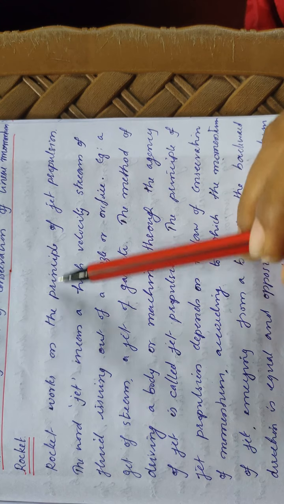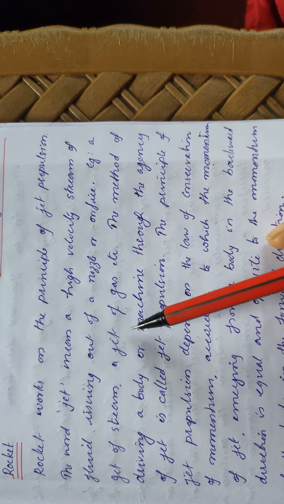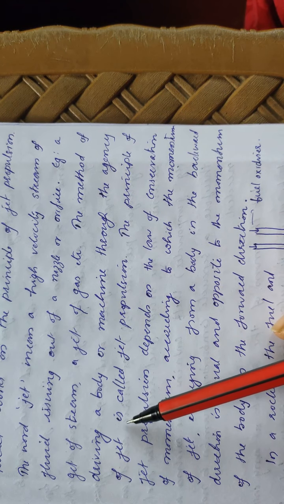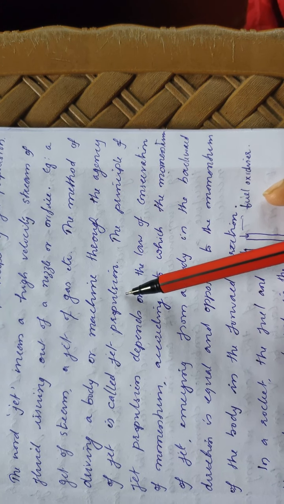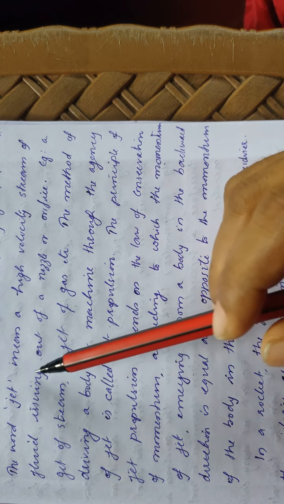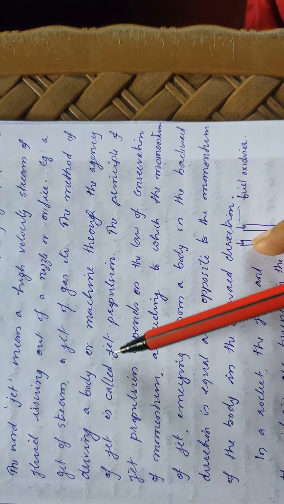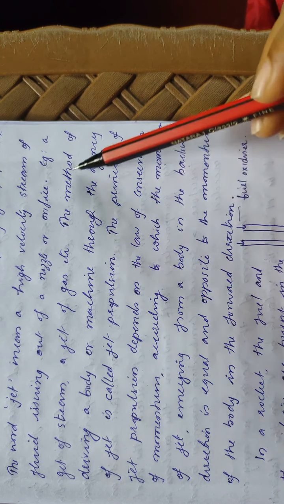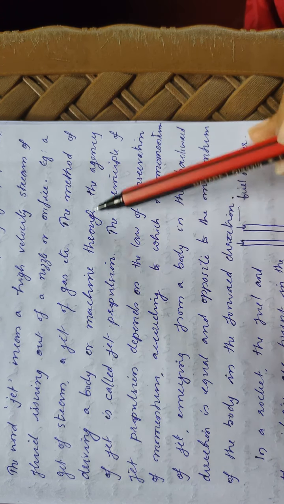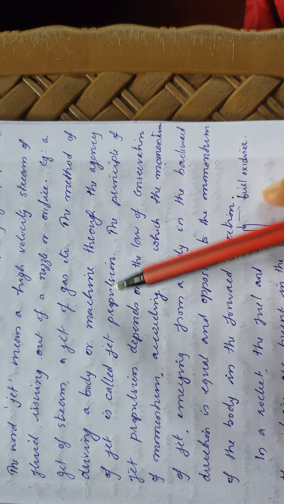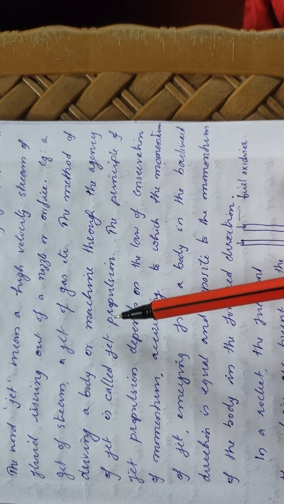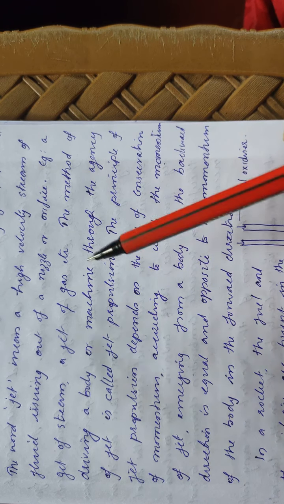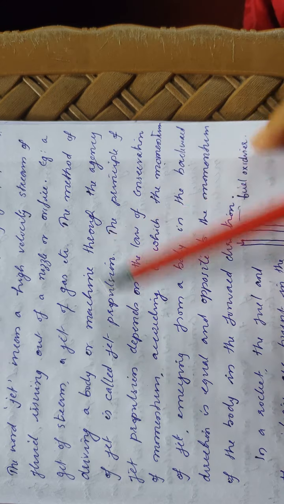So the rocket works on the principle of jet propulsion. The method of driving a body or machine through the agency of a jet is called jet propulsion.